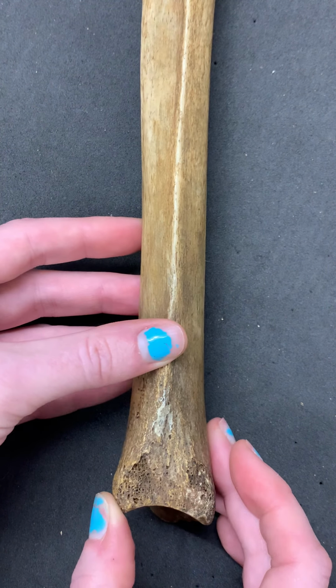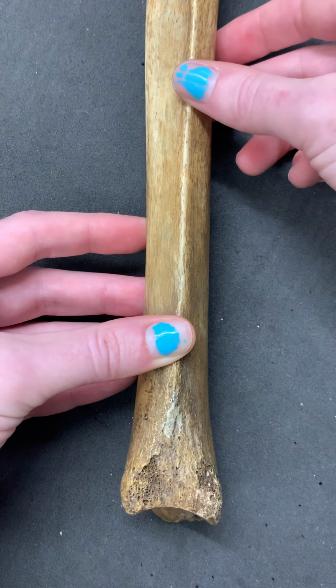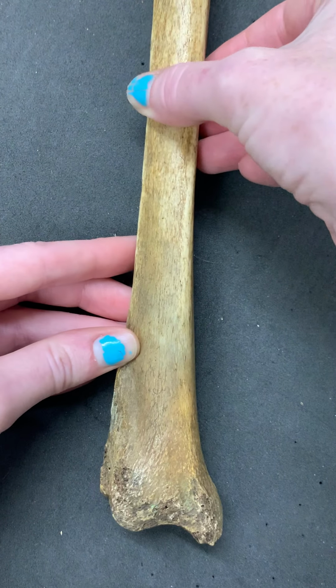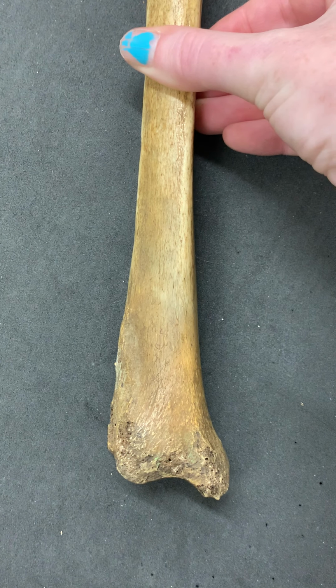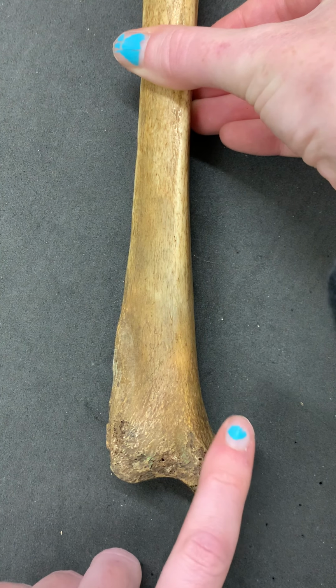So that's it from the lateral view. And then turn it posteriorly. That's the posterior distal end. So again, we can see the medial malleolus there.